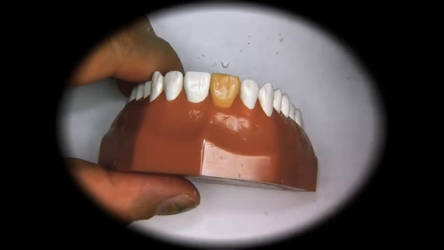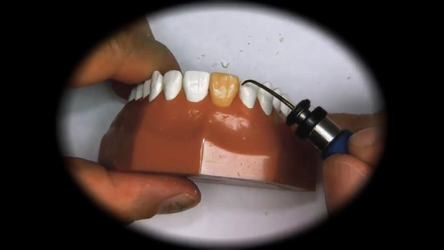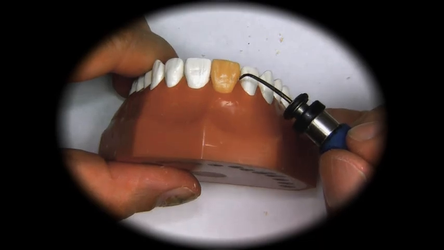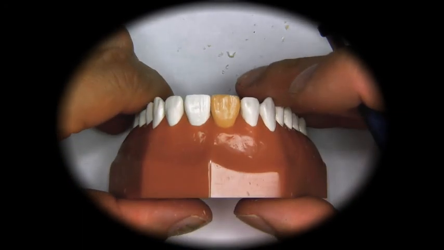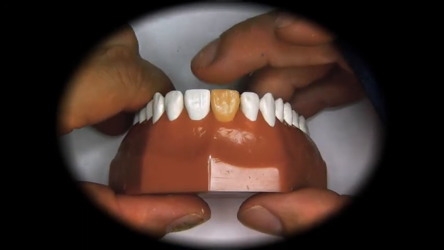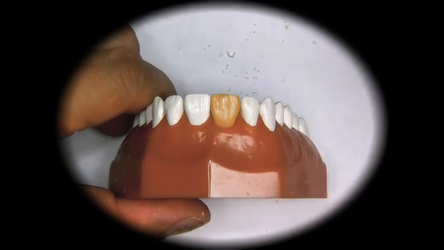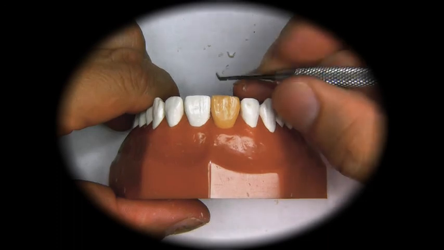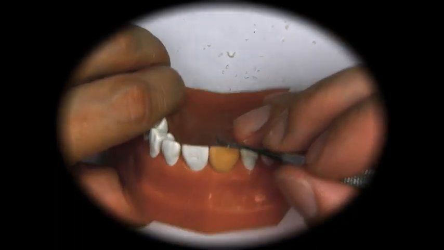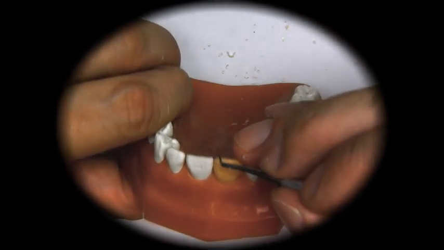And as we can see, now we have more of a convex area here. If you notice, that incisal edge here is a tiny bit long, so we're going to shorten it slightly.